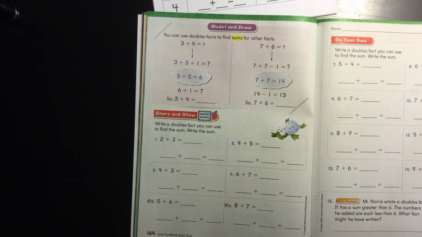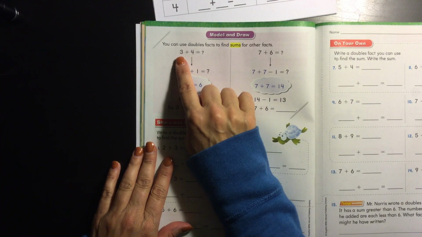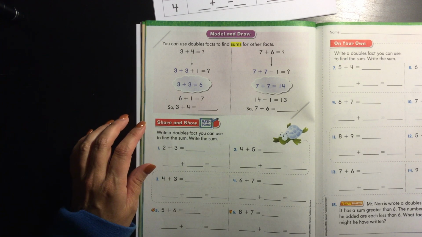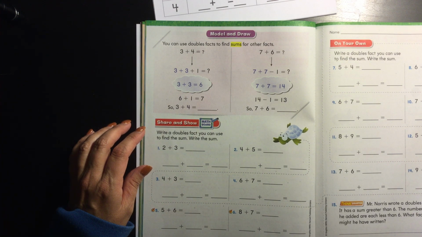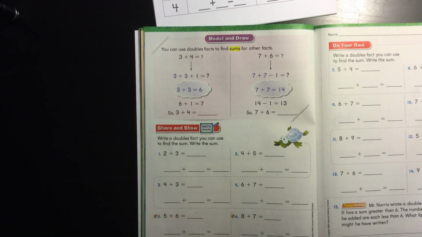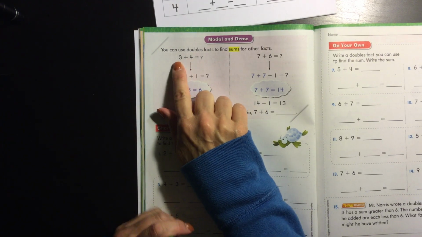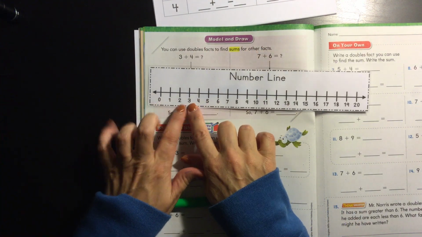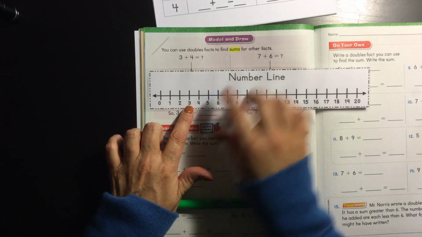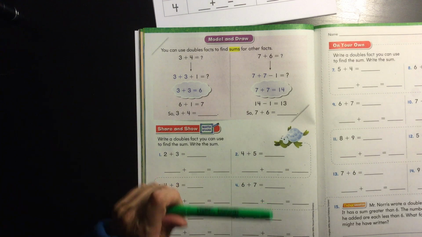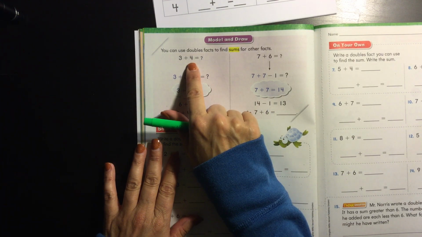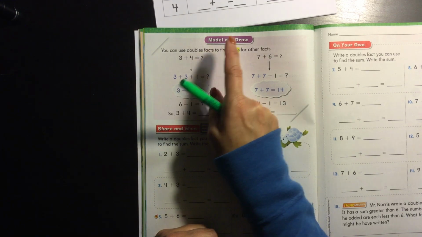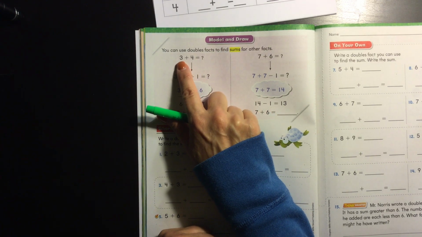So we're going to look at the model and draw on this page. It says you can use doubles facts to find sums for other facts. For example, we have 3 plus 4. 3 plus 4 are add-ins that come right next to each other on the number line. So one thing that we can do is double the smaller add-in.